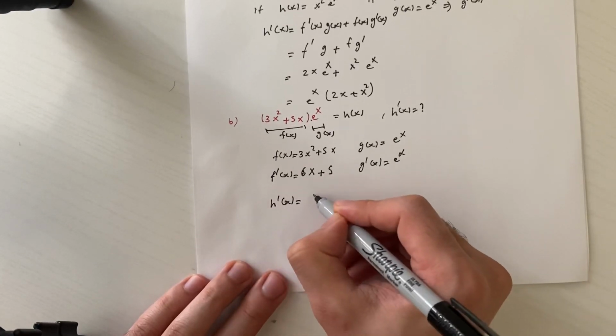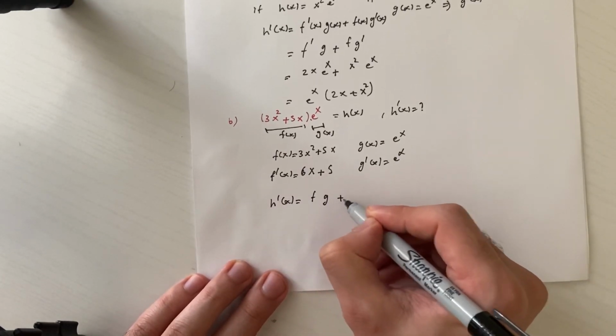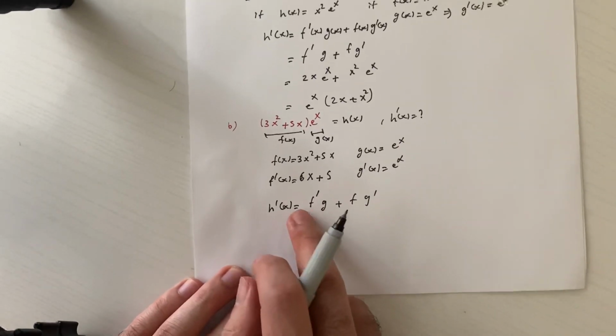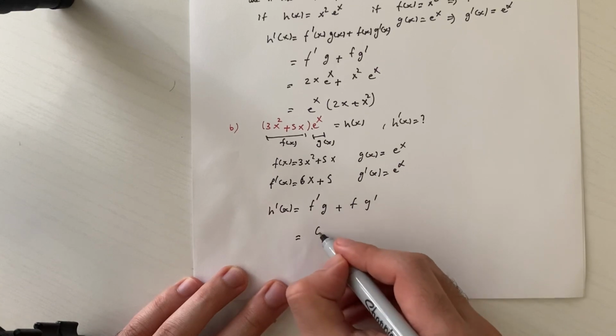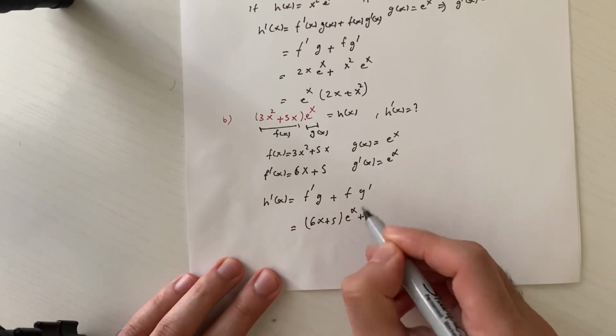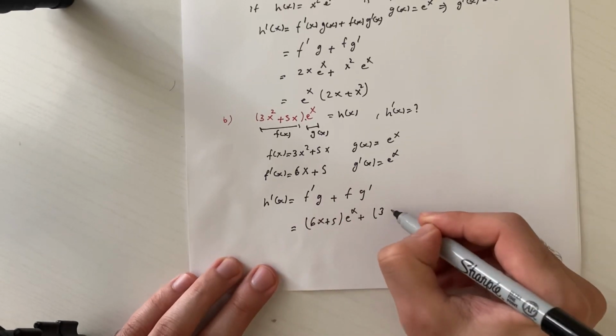Now we can apply the product rule, which states the derivative of the first function multiplied by g, and the derivative of g multiplied by function f. Now we just plug these results in.